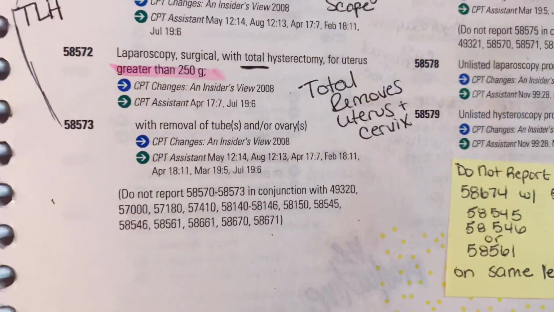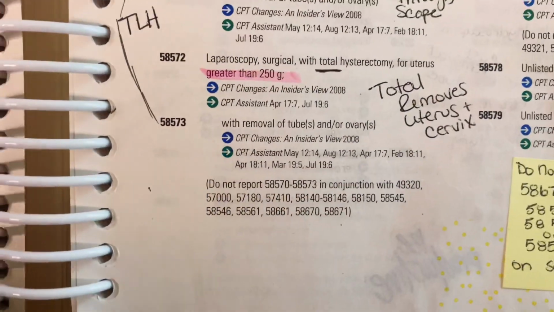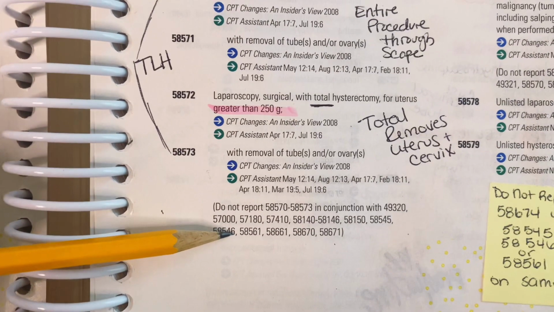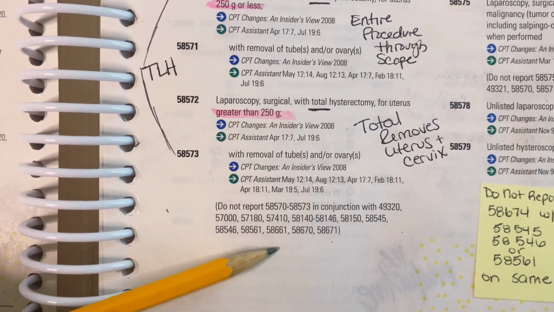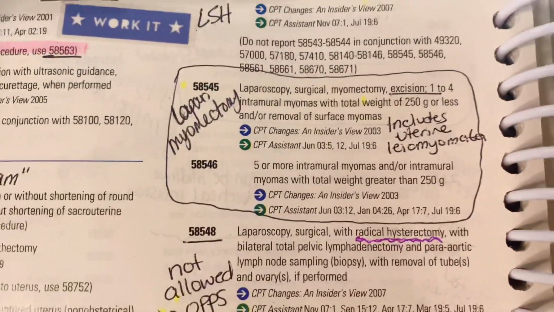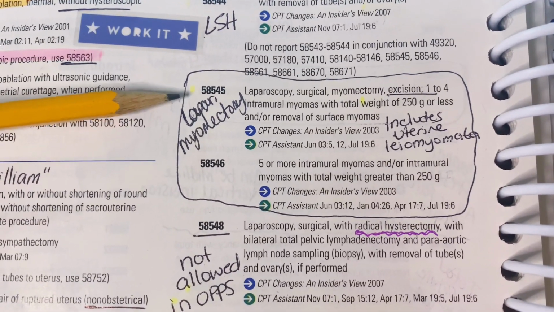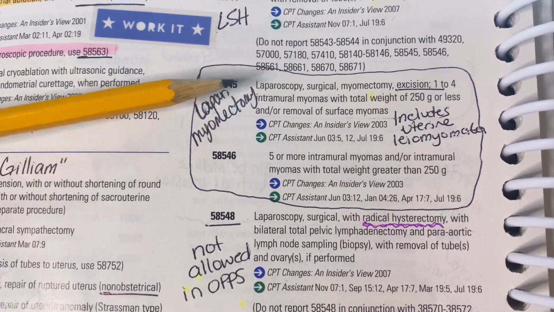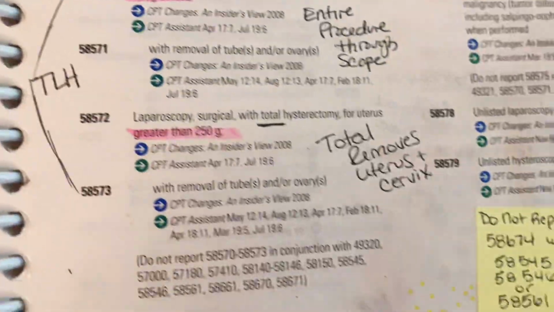And the other codes that I was looking at, so let me show you my CPT book. So I'm going to be looking at 58573 because we did remove the tubes, and it says do not report 58545 or 58546 and then these other codes, because this is what that 45 is: laparoscopic surgical myomectomy, excision of 1 to 4 intramural myomas, and the patient actually does have intramural myomas, and it's already telling me not to report that.